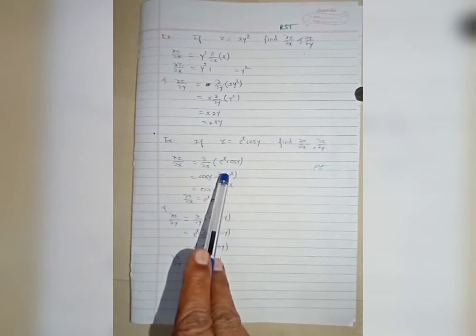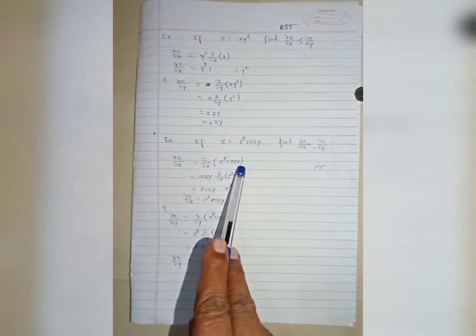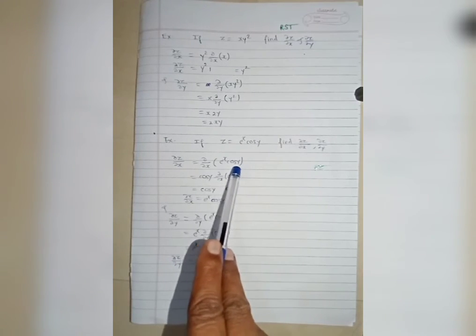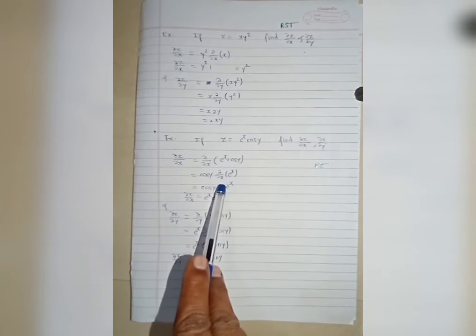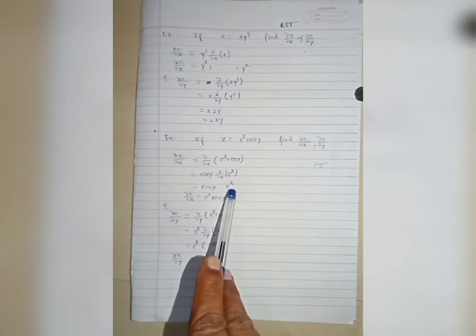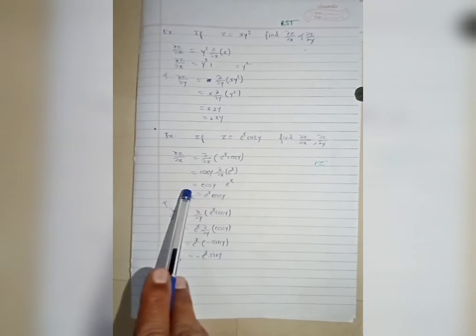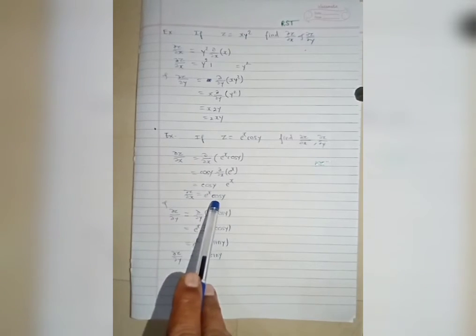As discussed, for the partial derivative of z with respect to x, y remains constant, so we take the cos y term outside, and take ∂/∂x of e raised to x only. The derivative of e raised to x with respect to x is e raised to x, and multiply cos y, so ∂z/∂x is e raised to x cos y.